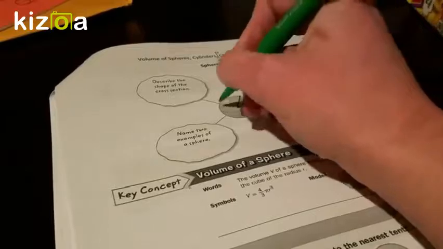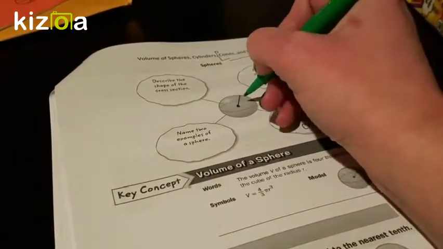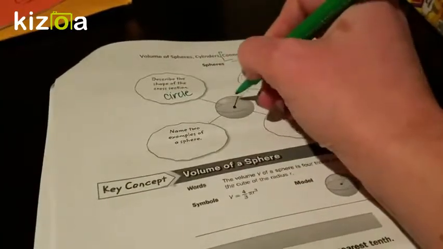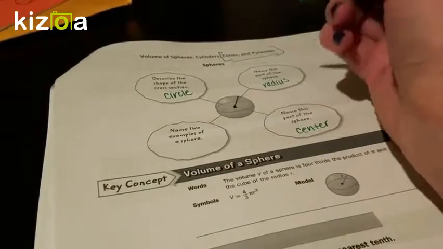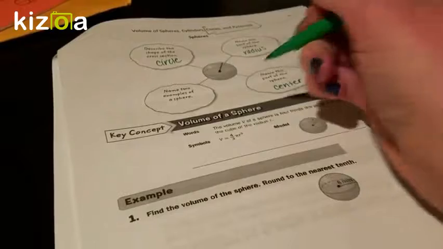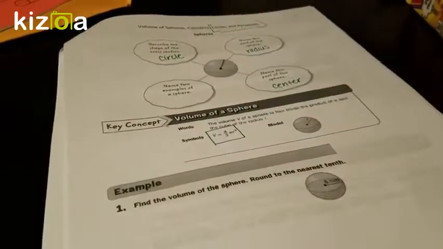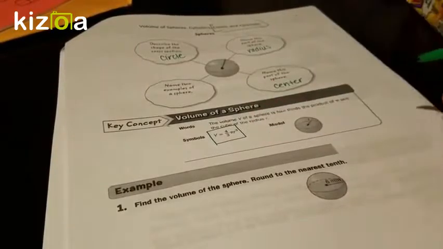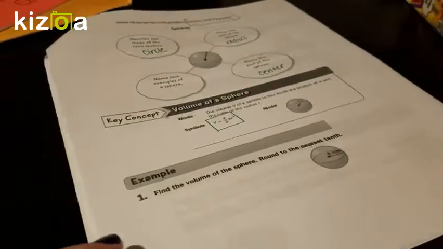And if you talk about any cross sections of spheres, you are going to end up with a circle, no matter where you're cutting it. It just depends how large your radius or your diameter would actually be in that case. So, volume of a sphere is found with this formula, 4/3 pi r cubed. Basically, you just take the radius, cube it, multiply it by 4/3 times pi.